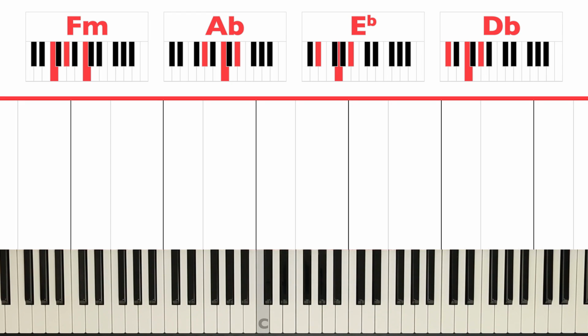Hi guys, welcome to episode 23 already in the PGN Piano Theory course. Today I'm going to be teaching you about chord progressions.